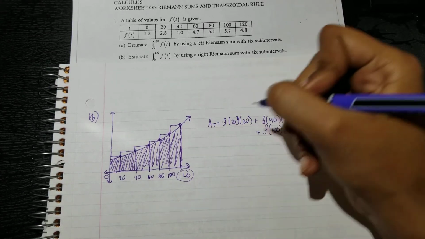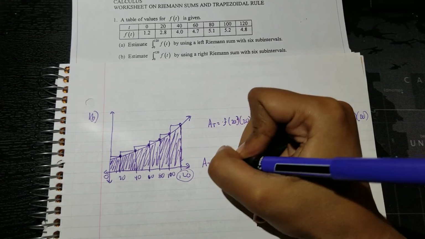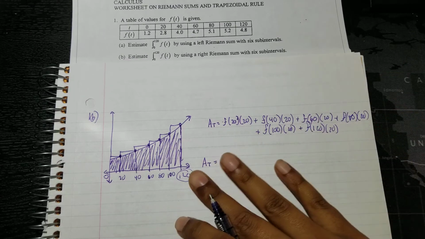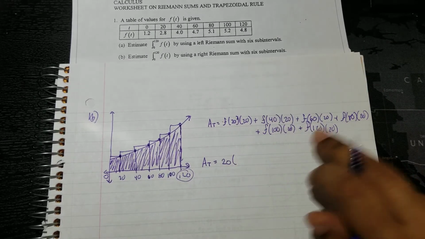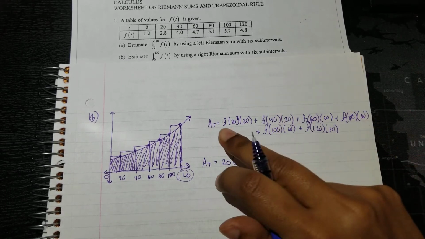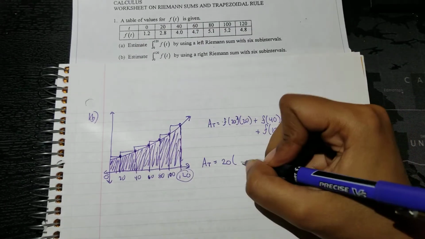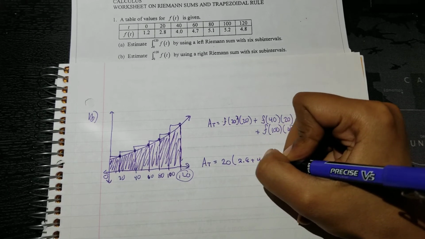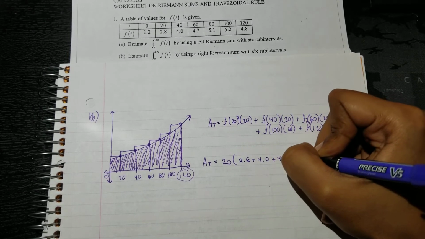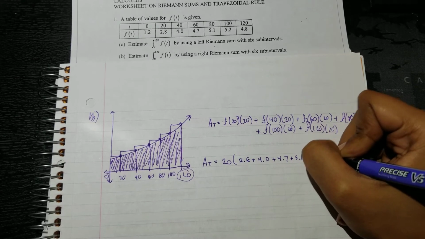So if you were to just start substituting things in, you can just factor out a 20 because all the terms are being multiplied by 20. You're not starting with 1.2, you're using 2.8 because that is f of 20, and you're just plugging things in and eventually evaluating them.